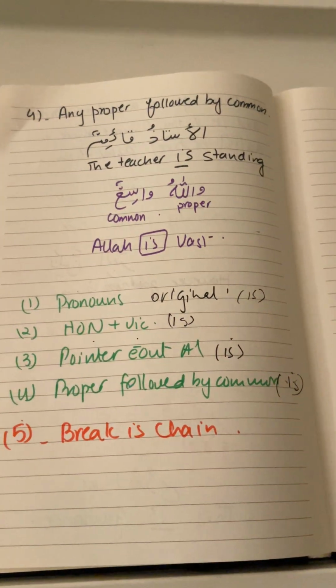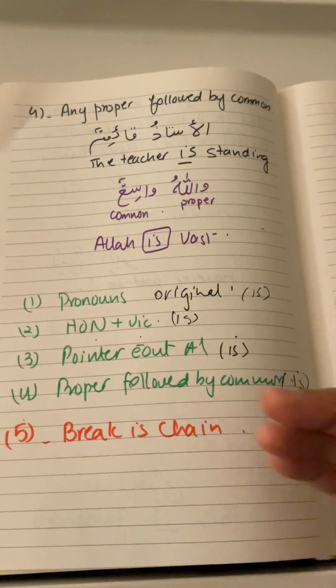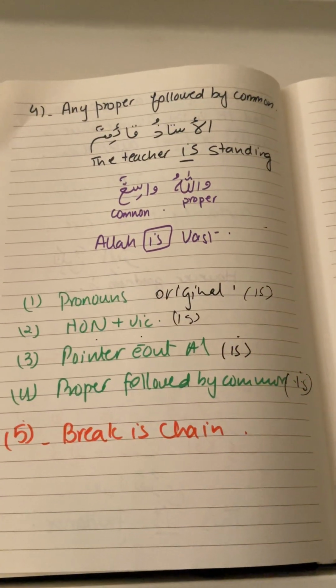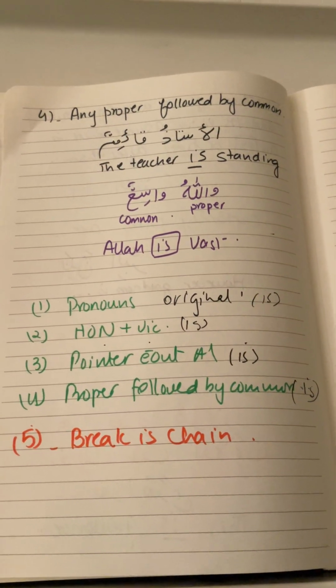Inshallah, in the next video we will do the components of jumla ismiya, what a jumla ismiya is composed of, and we'll go from there.